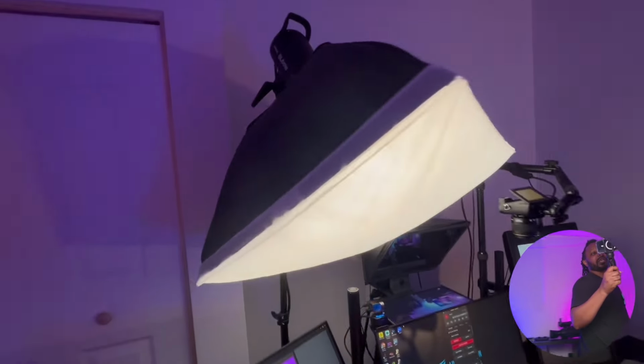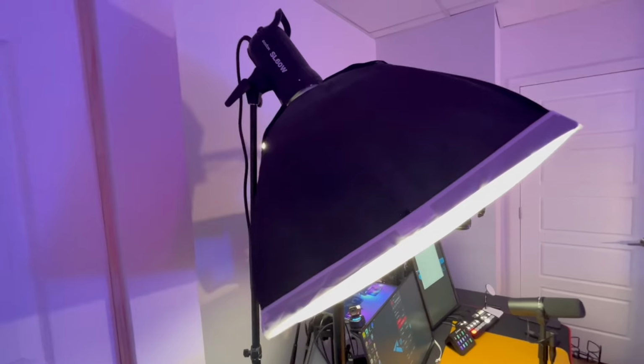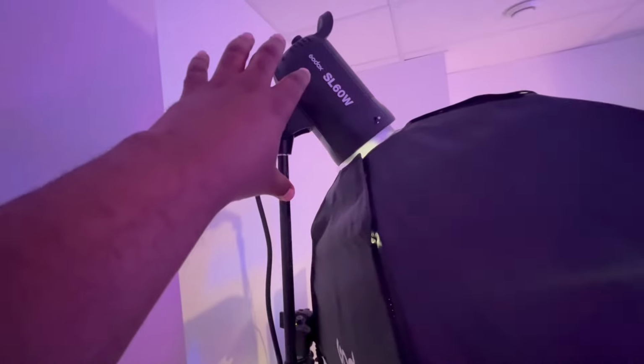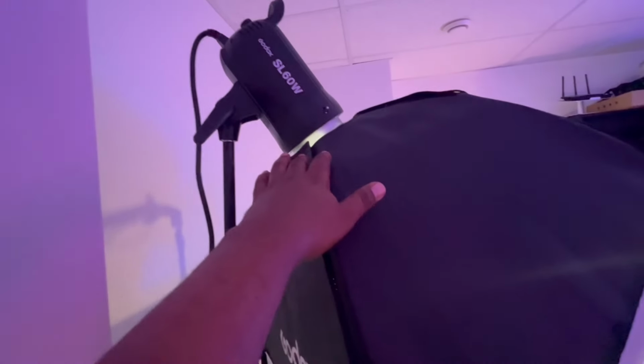But this is what it looks like. I just want to show you quickly. As you can see, this is the actual light, the Godox SL60W, and it comes with this softbox.